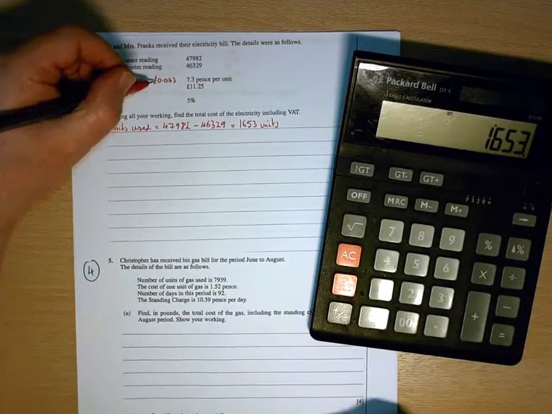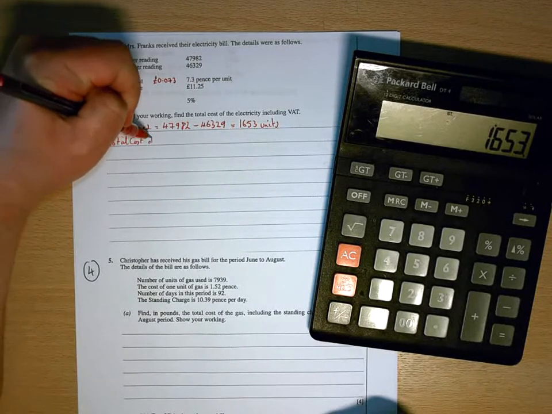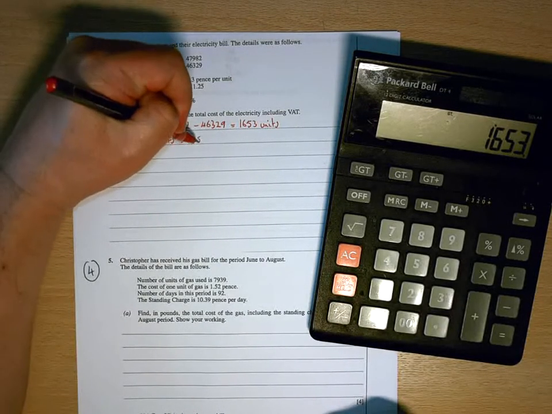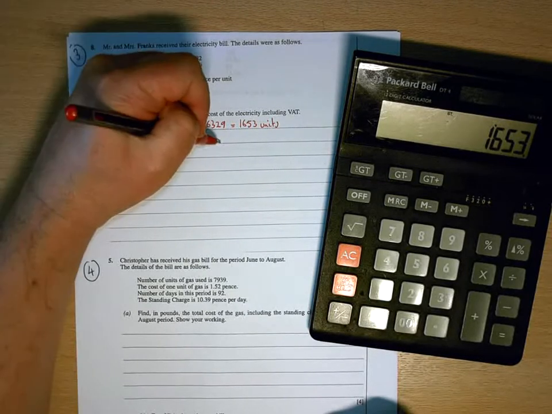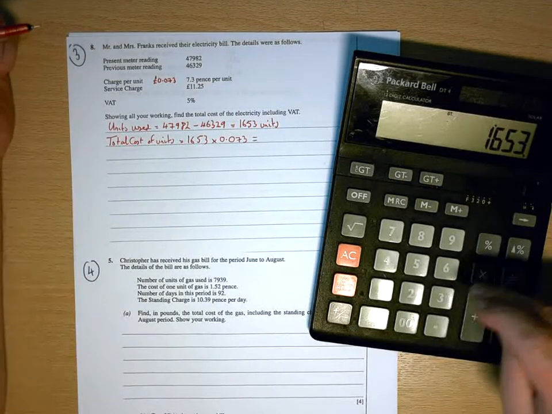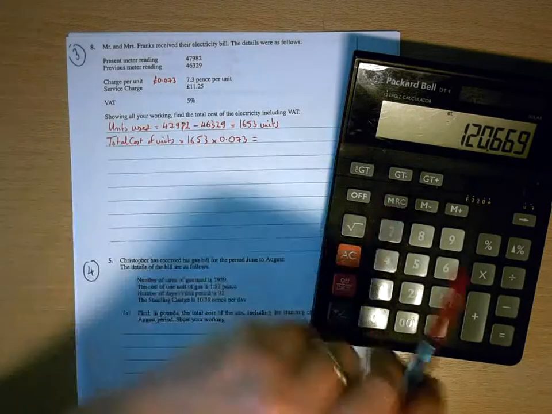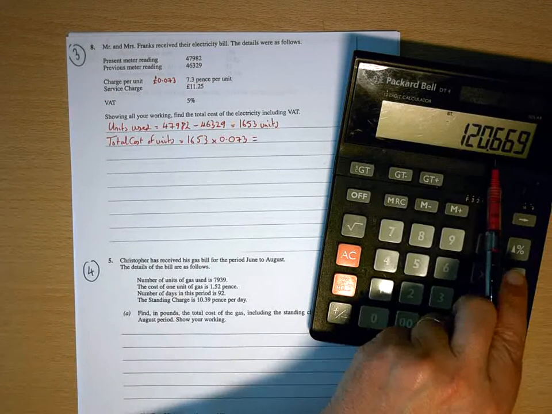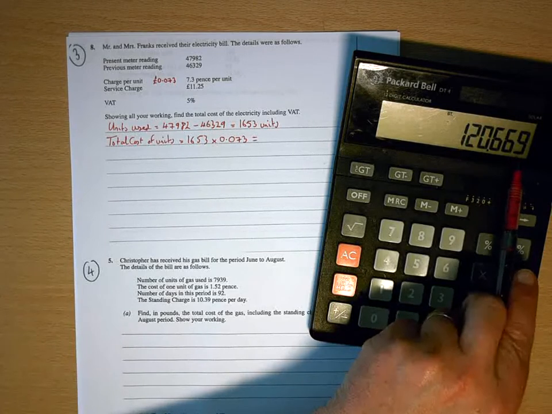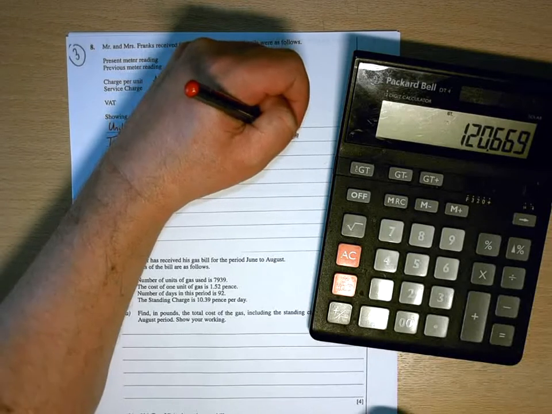Cost per unit is that, so to work out the total cost of the units we multiply the number of units, 1653, by the cost per unit, 0.073. That comes to that, and again we round that off to 2 decimal places, so it's either 66 or 67. Because the third decimal place is greater than 5, it's actually closer to £120.67.